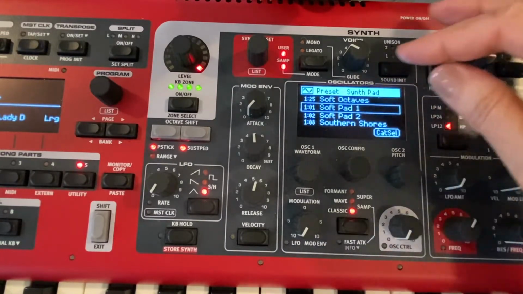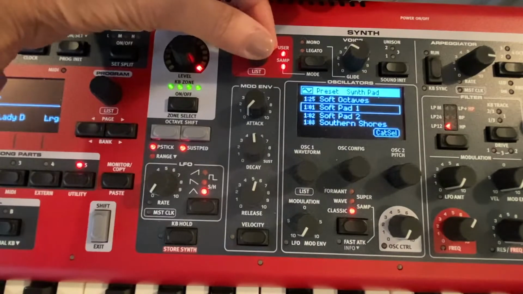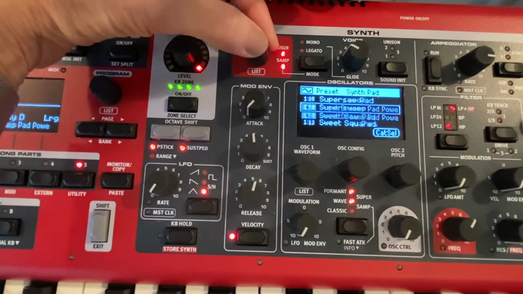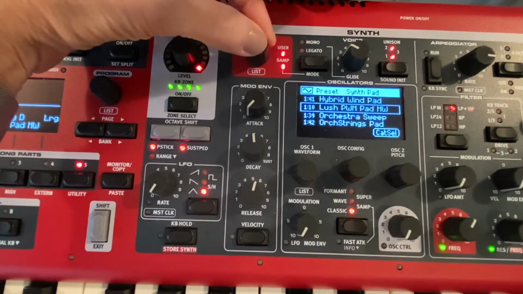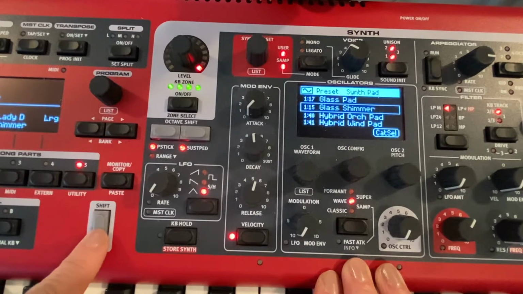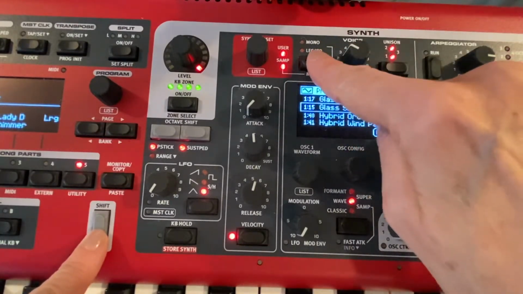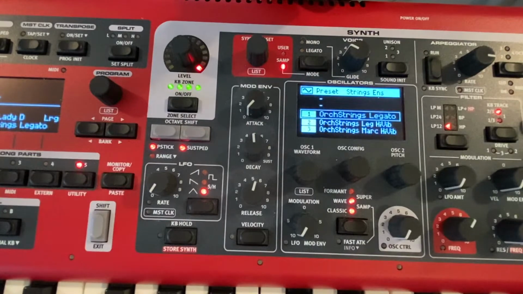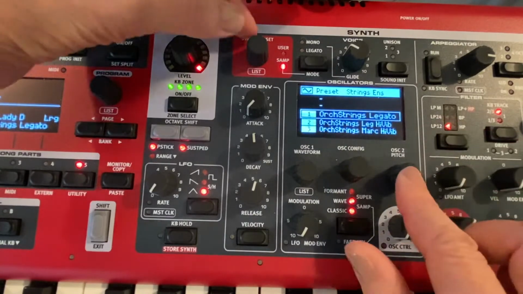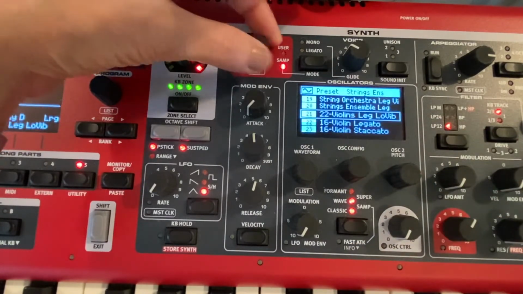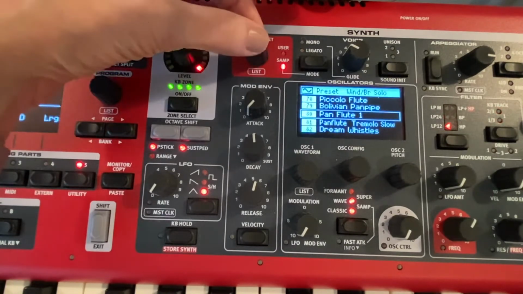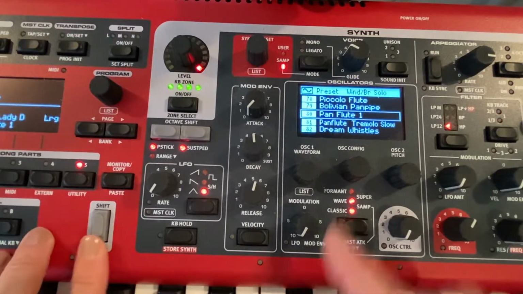And then you can just turn this knob and cycle through all the patches. Now, if you just want to see individual samples, hold down this shift and toggle through the mode until just samples are listed. So now these are in categories, but you can't really use the category button to cycle through that. You can just cycle through individual patches that way.